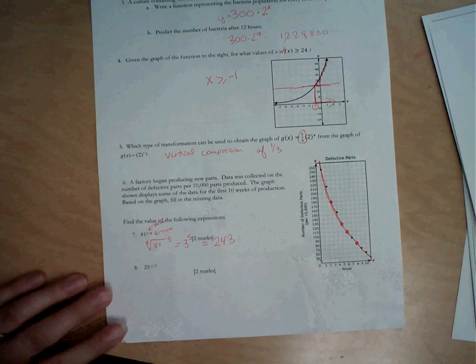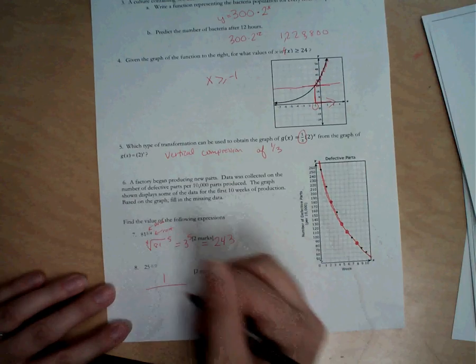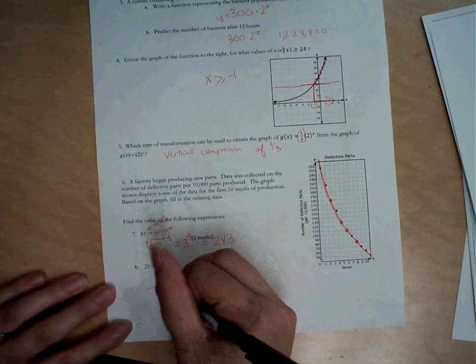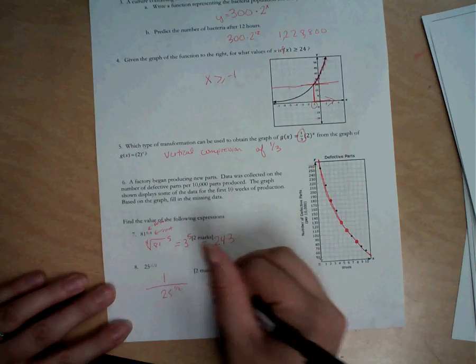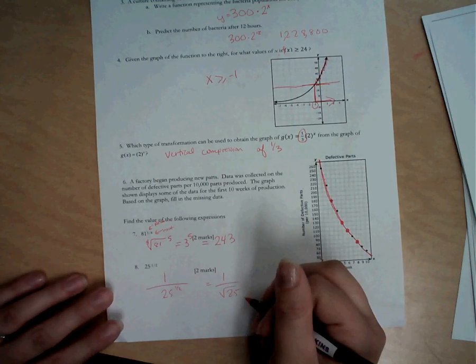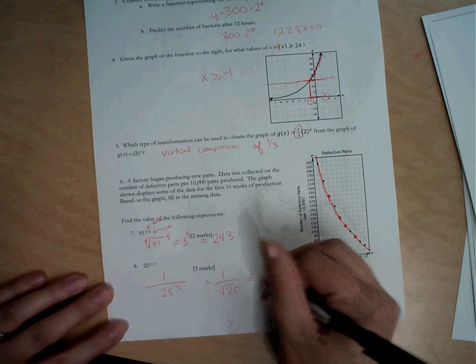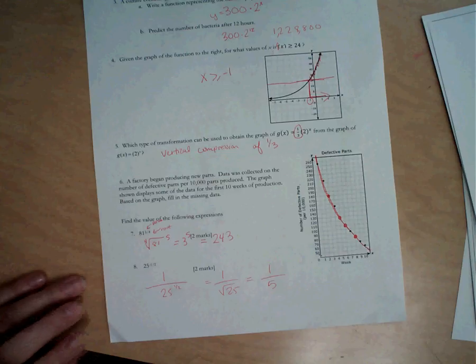Next, 25 to the -1/2. Negative exponents mean to take the reciprocal, and the 1/2 means to take the square root. So that's going to be 1 over the square root of 25. The square root of 25 is 5, so 1 over 5.